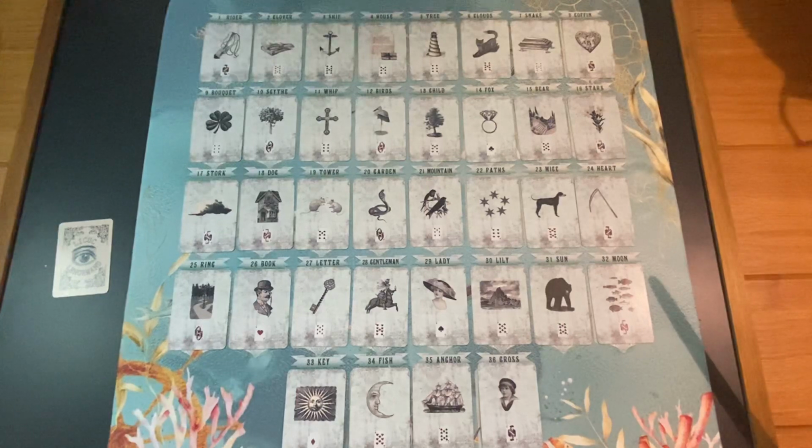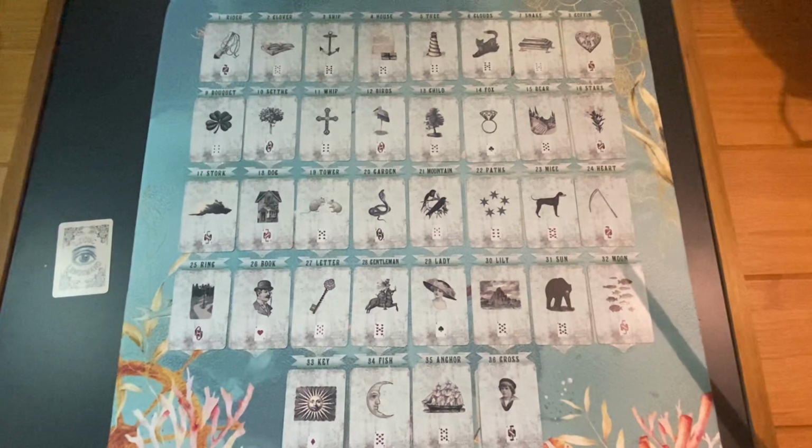All right, now this particular reading is a weekly checkup for Serena. Serena has no specific issues or questions. She just wants to do a weekly checkup. So what cards are we going to look at? We're going to look at the Seeker's card, her card.